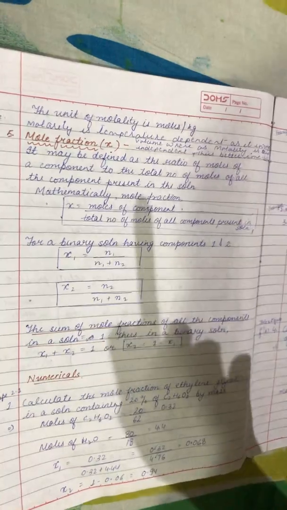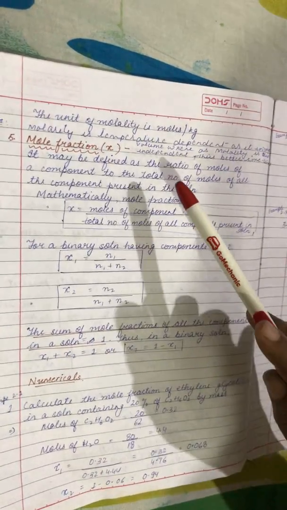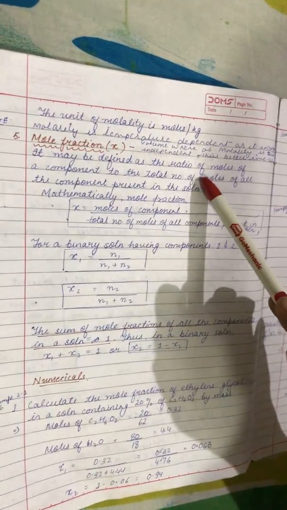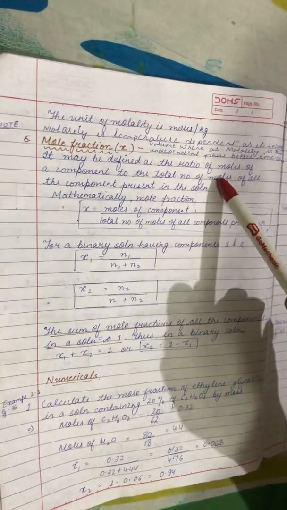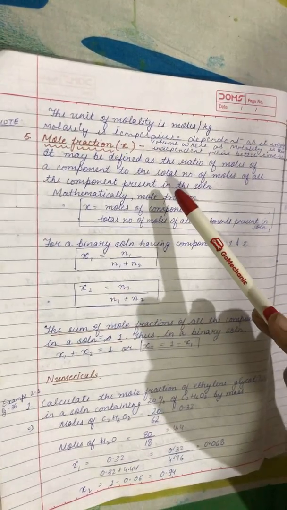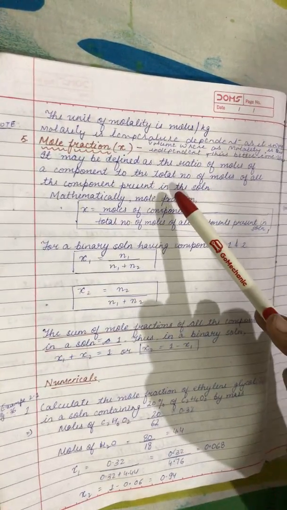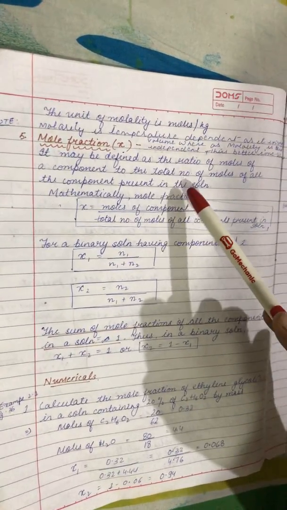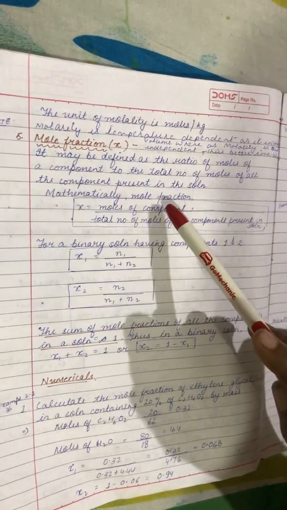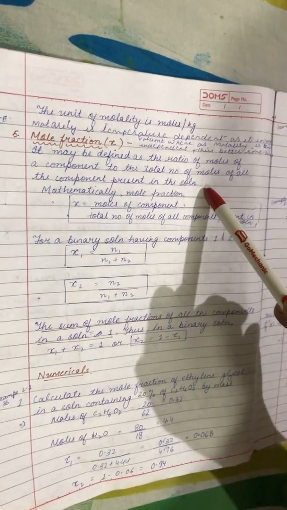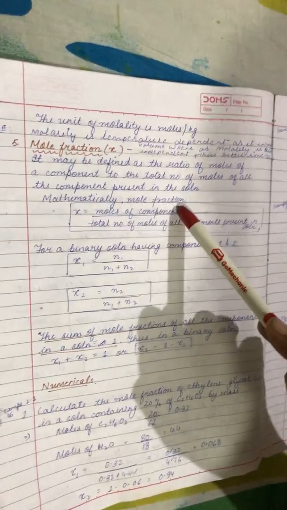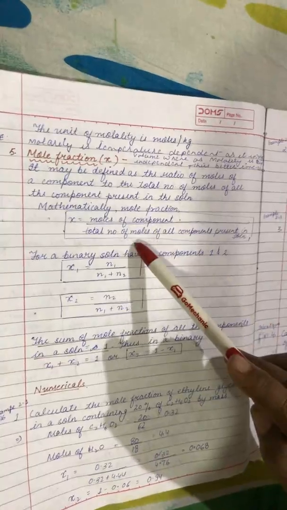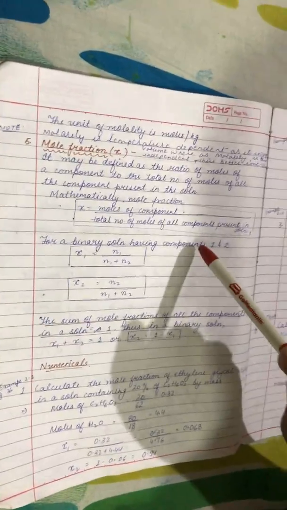Now mole fraction, this is a very important concentration term. This is used to relate with the physical properties of the solution you will study in the later part of the chapter. You have studied in class 11 mole fraction, represented as chi, is the ratio of moles of a component to the total number of moles of all the components present in the solution. Mathematically, mole fraction, that is chi, equals moles of component upon total number of moles of all components present in the solution.